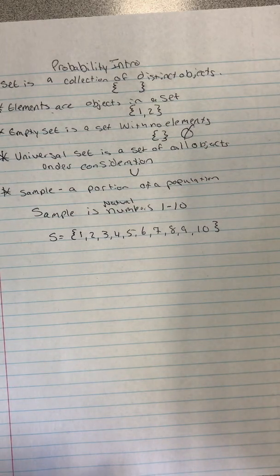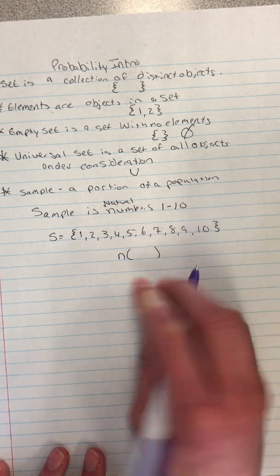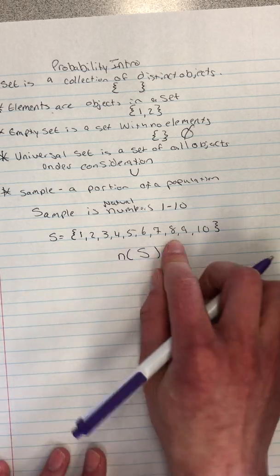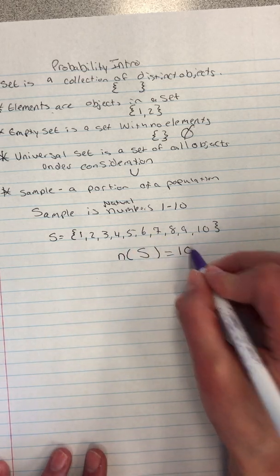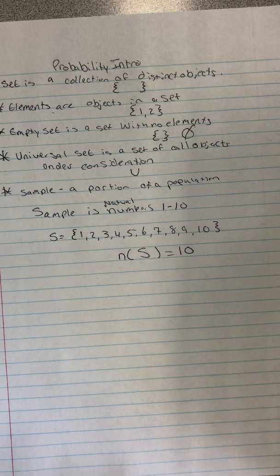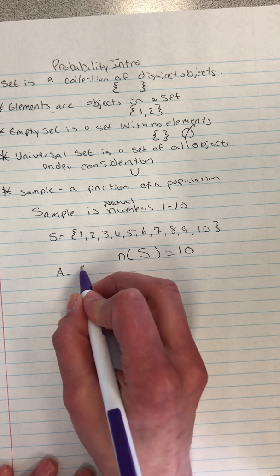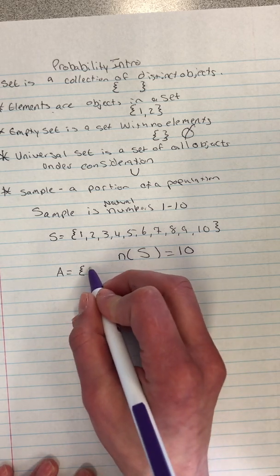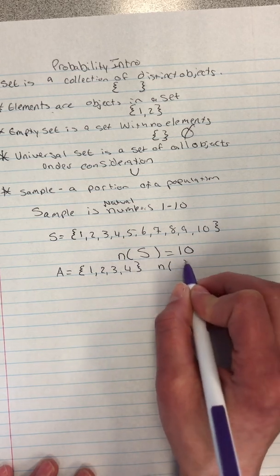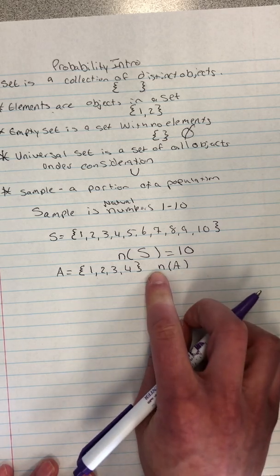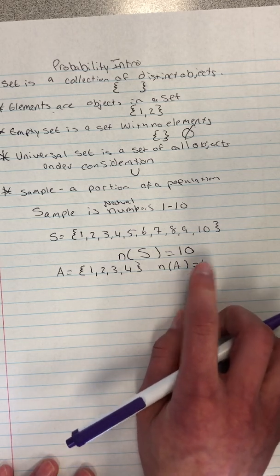Sometimes it's going to ask you how many numbers are within a set. So the way we look at it is how many outcomes can be used for this. So the number of outcomes of set S is everything inside. We have 10 numbers inside, so my number of outcomes is 10. And then let's give a set A. Let's say 1, 2, 3, and 4 is set A. So the numbers in the set are what I'm looking for. The total number in the set, 1, 2, 3, 4, there are 4 numbers in my set. So the number of outcomes in set A is 4.